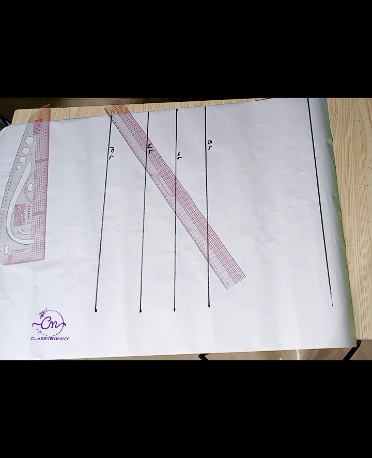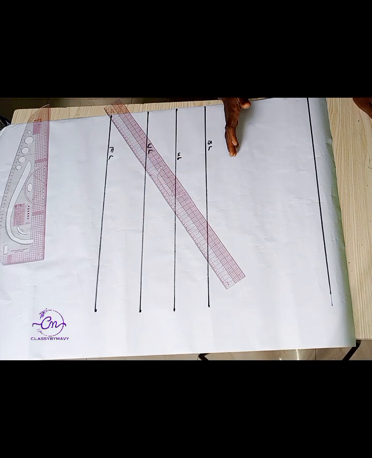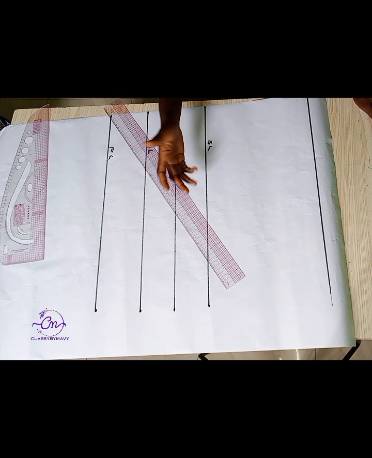Now I'll be separating my back pattern from my front pattern. So before I do the separation, I have to separate my back bust measurement from my front. Okay, that is for the bust circumference measurement. I'll be differentiating front from back, right? So when you want to do this, while you are taking your client's measurement, you measure around the full bust circumference first.